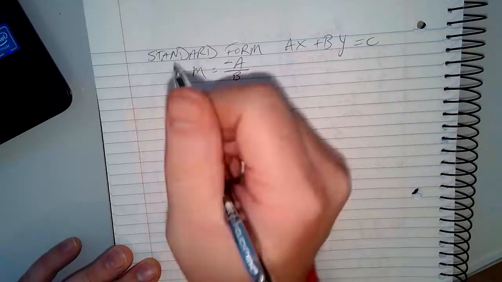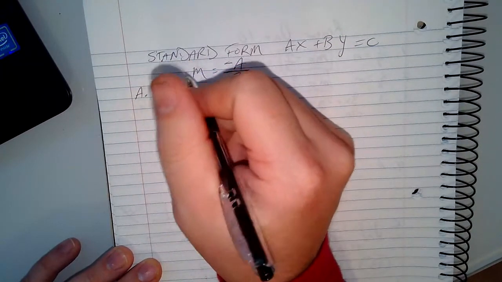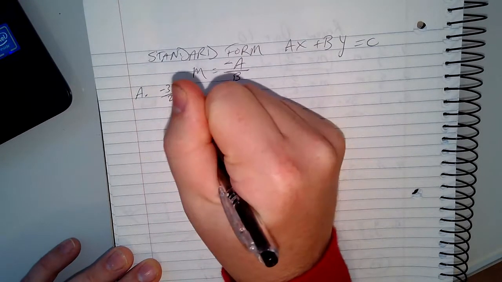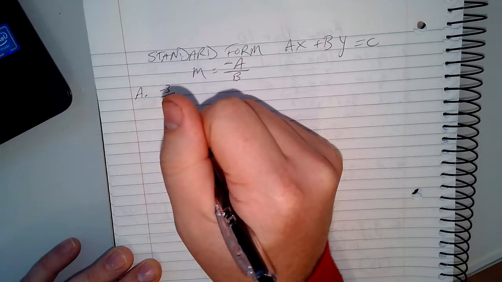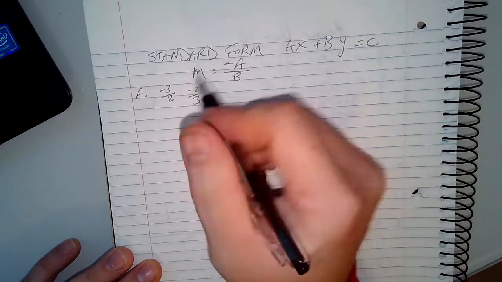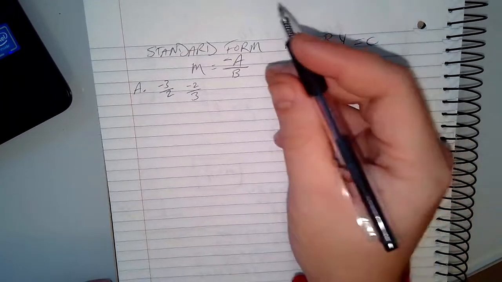So we can do that really quickly with these. If we do negative a over b for a, it's negative a over b. So negative 3 over 2, and what is that? Negative 2 over 3. Negative 2 over 3. Those are intersecting. Those aren't perpendicular. Those aren't parallel. All right.